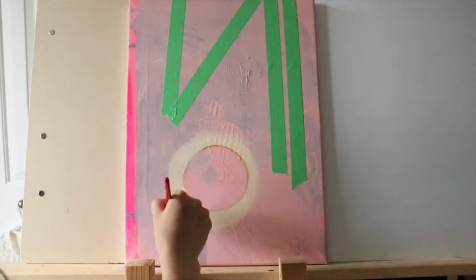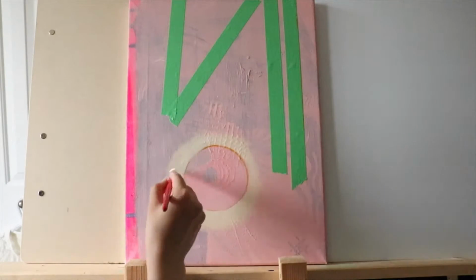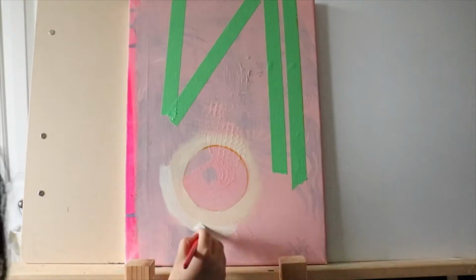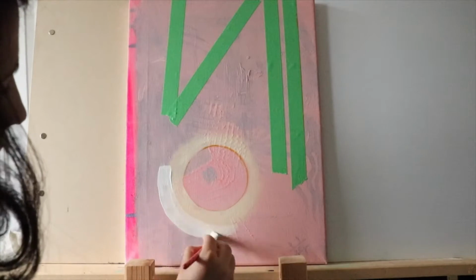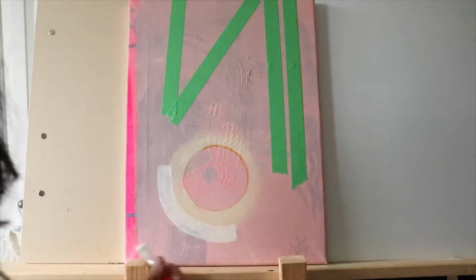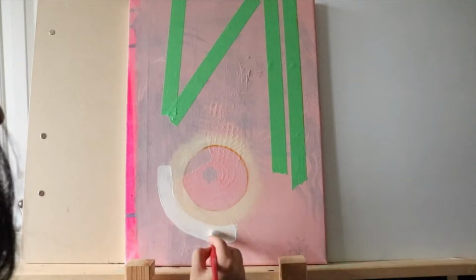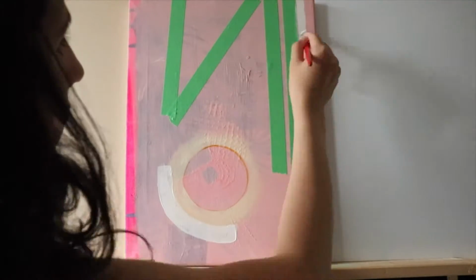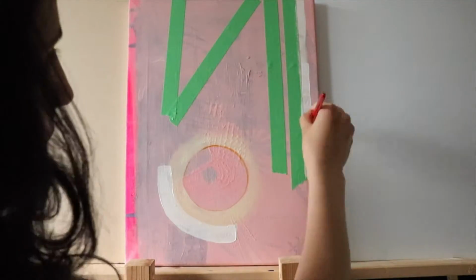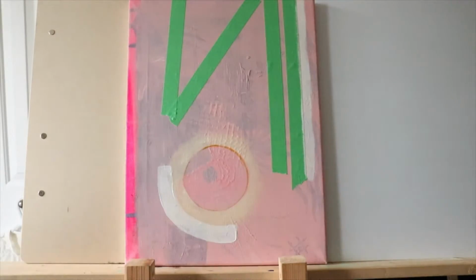Now I'm drawing some geometric shapes on this using masking tape. Masking tape helps to create very clean, nice edges around the shapes. You can also use a tiny bit of matte medium as some sort of a glue to help to create even nicer and cleaner edges.